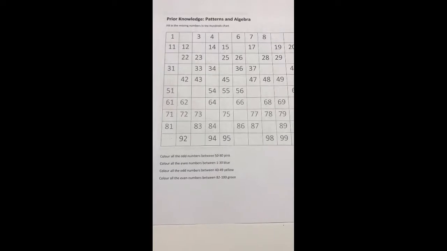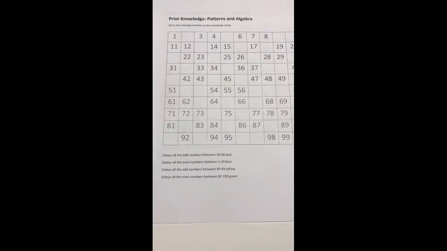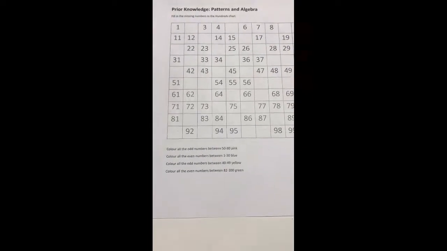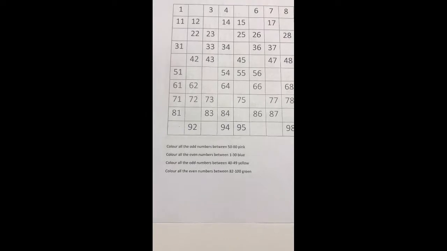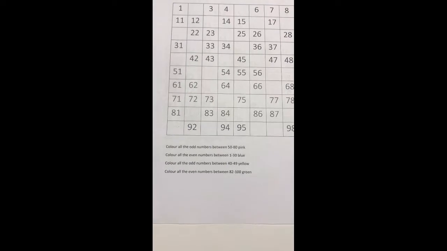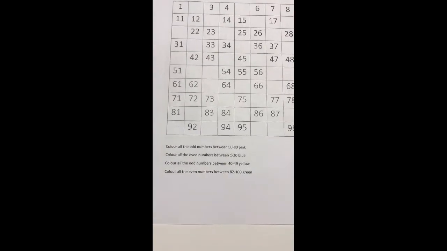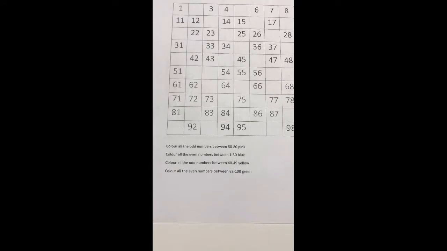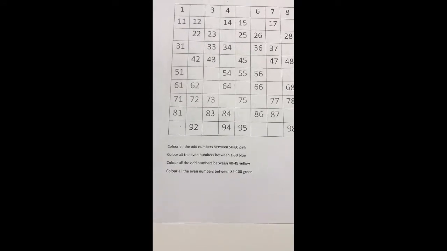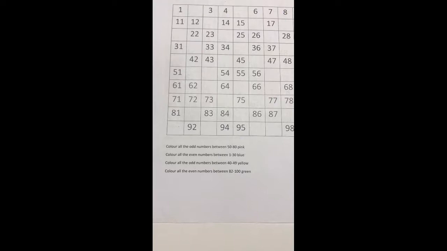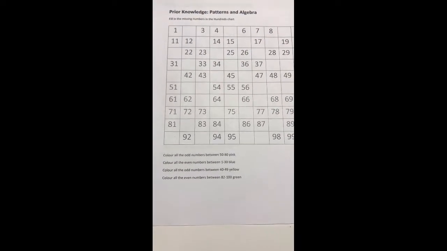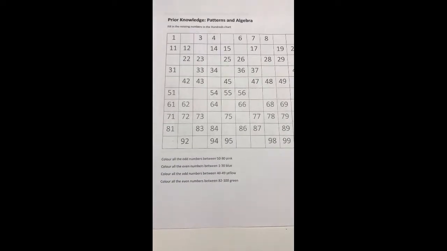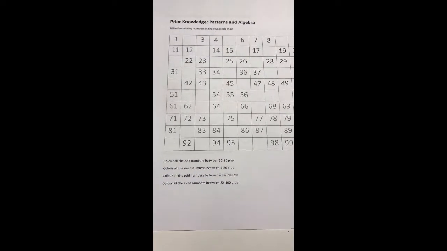However, the second part on the bottom of the worksheet provides students with instructions to complete. These instructions include colour all odd numbers between 50 and 80 pink, colour all even numbers between 1 to 30 blue, colour all the odd numbers between 40 to 49 yellow, colour all the even numbers between 82 to 100 green. This additional part of the task will allow students to practice work with identifying odd and even number patterns.